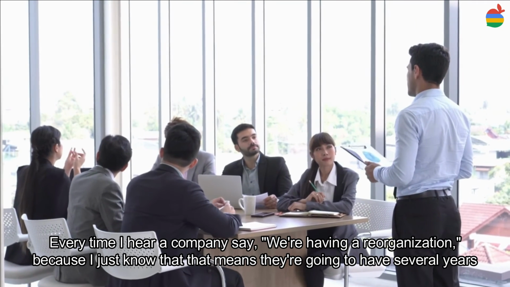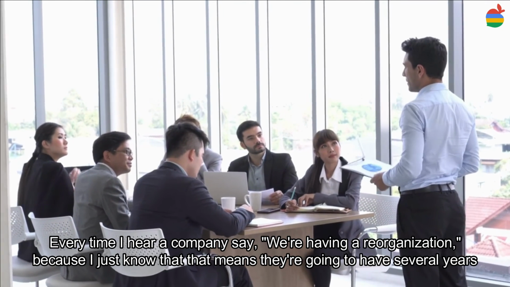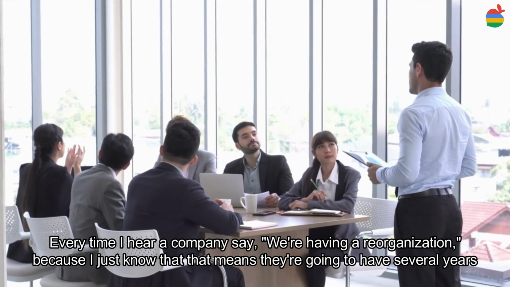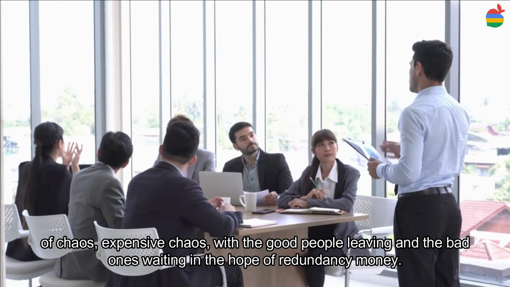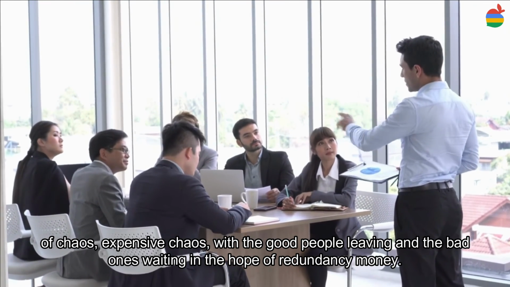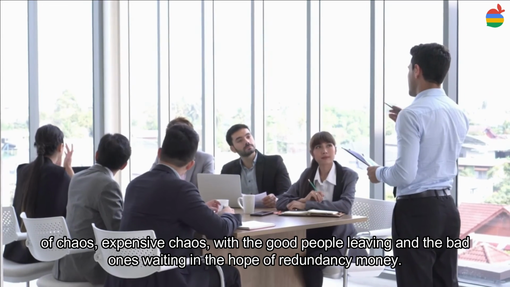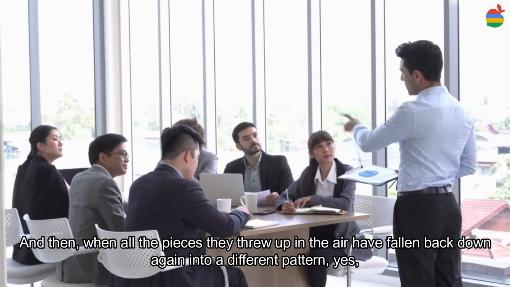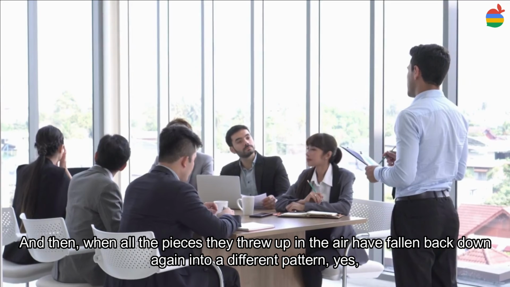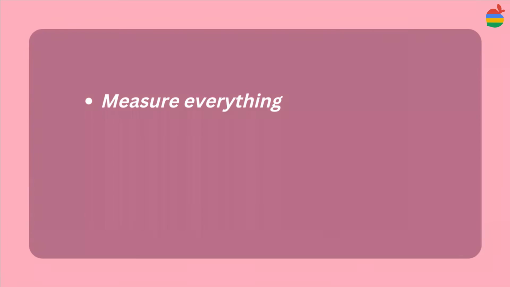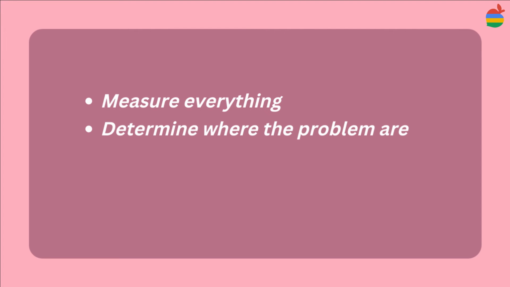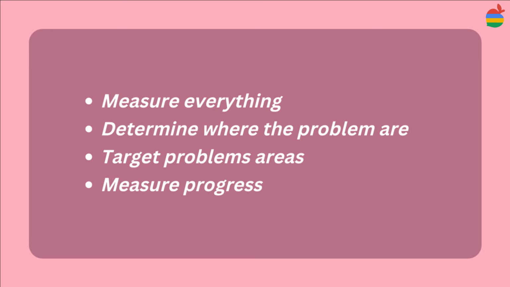Every time I hear companies say we are having a reorganization, I just know that means they are going to have several years of chaos, expensive chaos, with the good people leaving and the bad ones waiting in the hope of redundancy money. And then, when all the pieces they threw up in the air have fallen back down again into a different pattern. Yes, much better would be to measure everything, work out where the problems are and just target those areas. And then measure whether you are getting those problem areas sorted out or not.